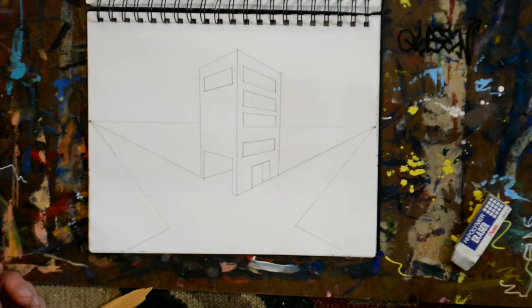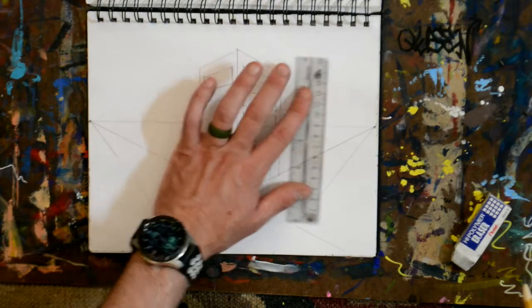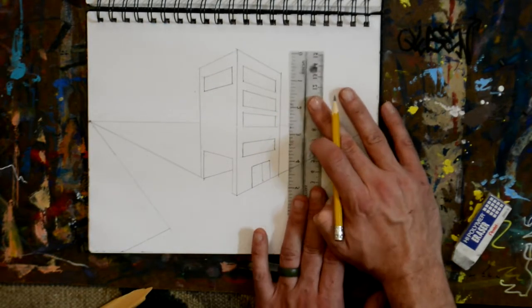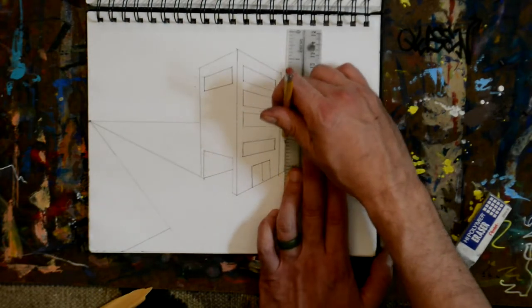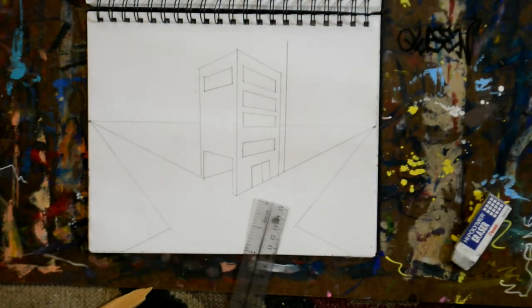So now I'm going to just start adding more buildings. To add another building, I start by making a vertical line, and I want it to be parallel. Make sure it's not funky off to the side. Make sure it's parallel to the last building. And I'm going to make this building a little taller. You don't have to, but I'm going to. Okay, there's the corner of our building.